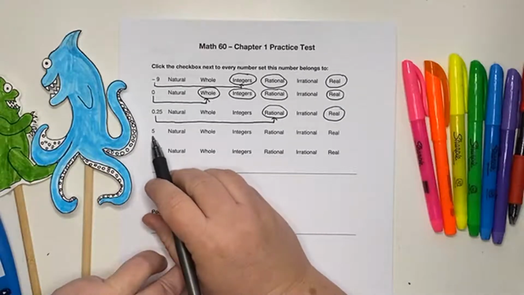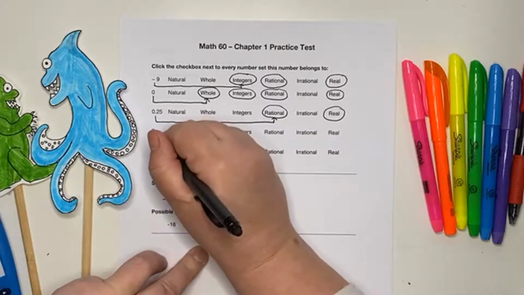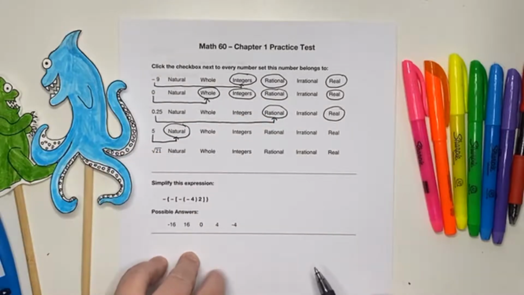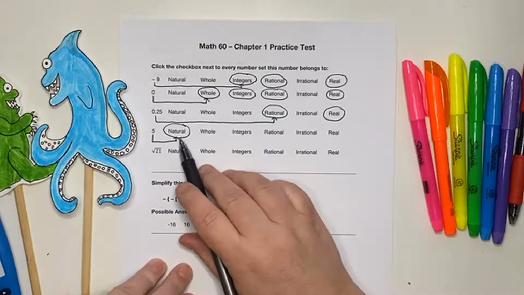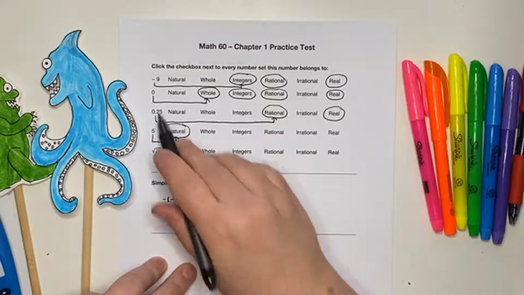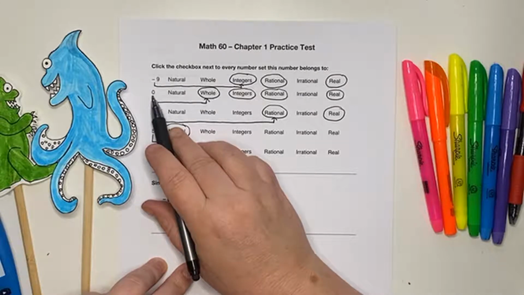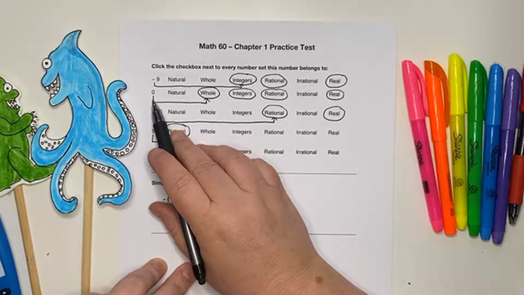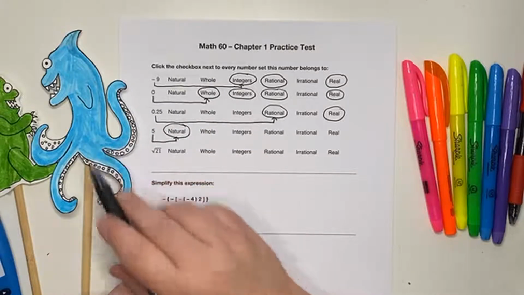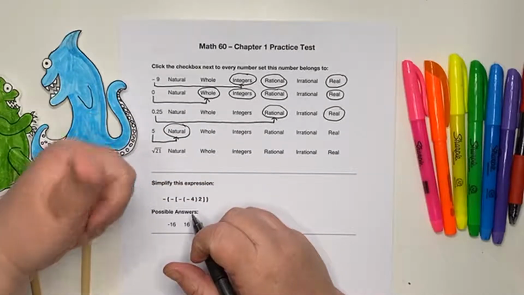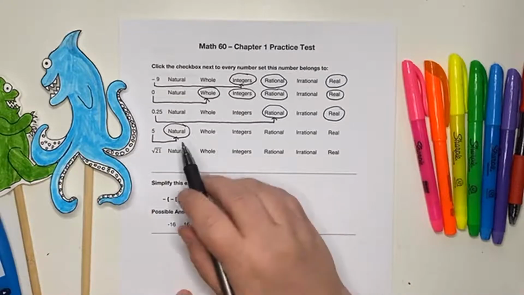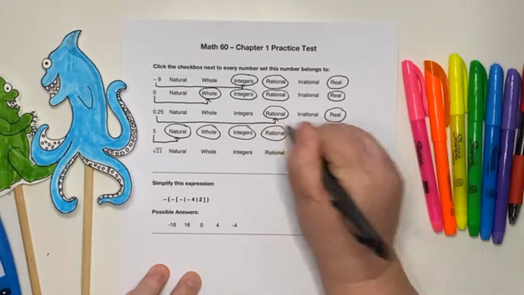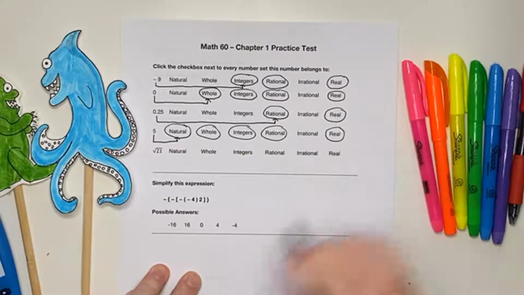Next up, 5. 5 is very exciting. 5 is natural. Can you have 5 sharktopuses? Yes, you can. So this is a natural number. And that's a little bit off because you can also have 0 sharktopuses, but why would you, right? You want at least 1 sharktopus. 0 is not natural. 5 sharktopuses, excellent. So it's a natural number. Then it's also a whole number. It's an integer. It's a rational number. Skip irrational and go to real.